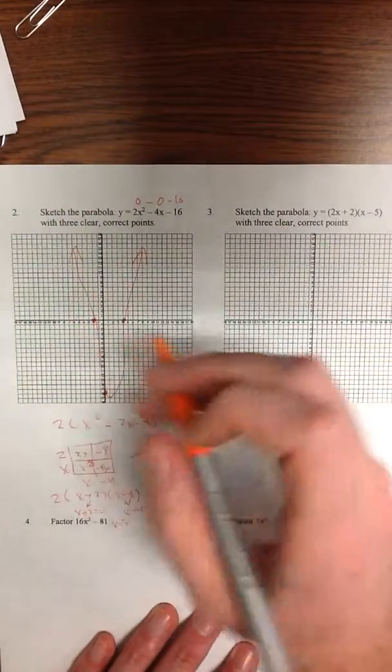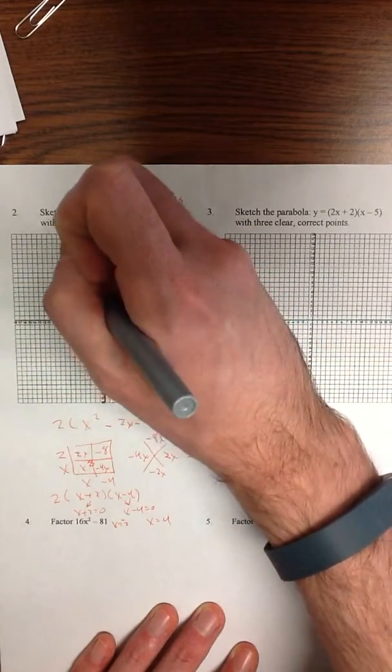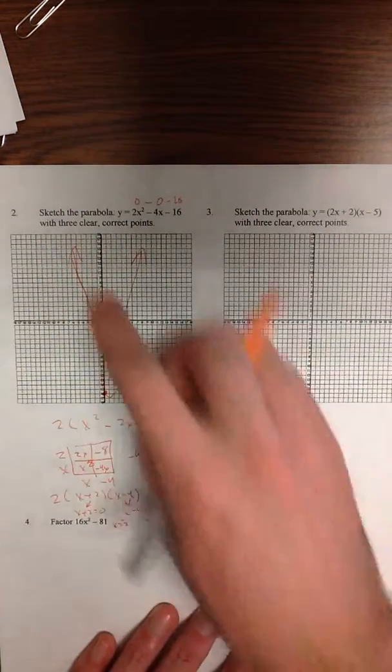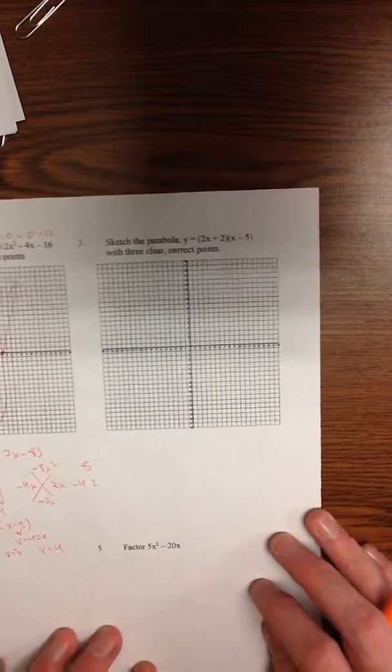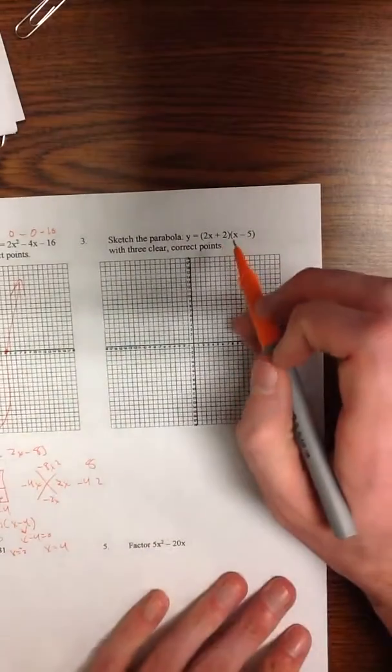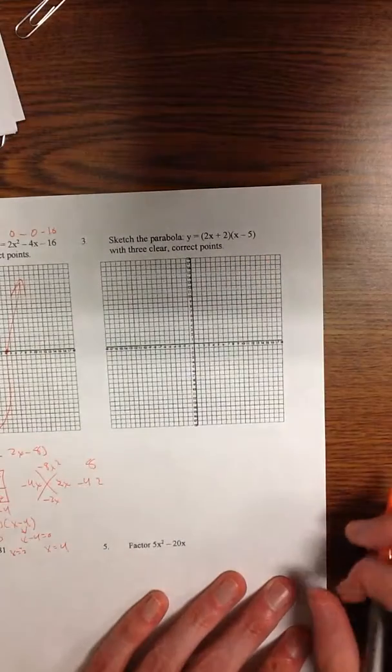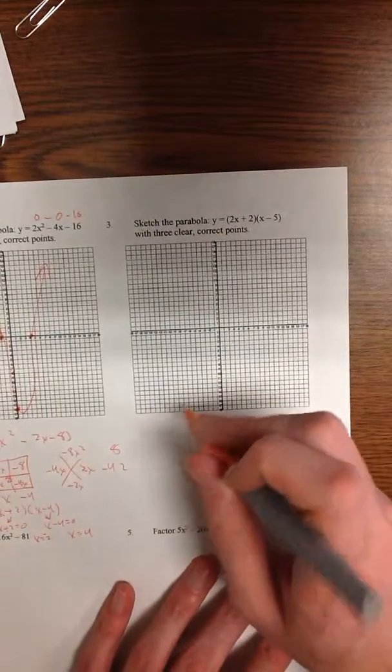Mine's a little bit wonky over here. Just going to straighten that out a little bit more. But we want a nice smooth parabola shape. Same deal with the other one. This time they already have the answers for us. So that's pretty convenient. So we just need to solve each of those.